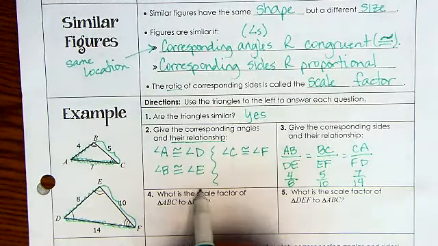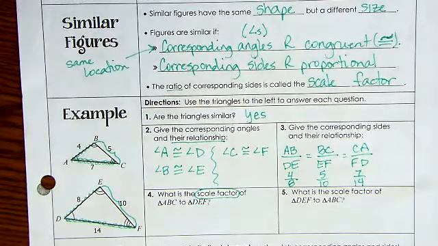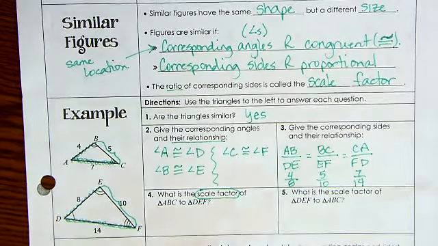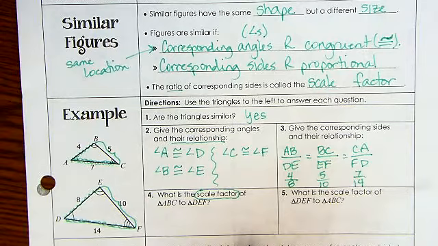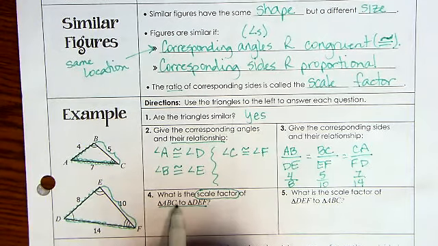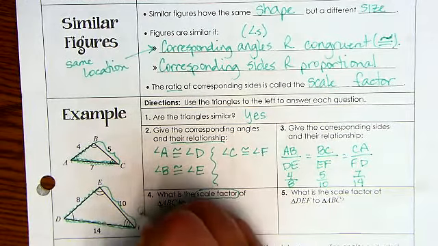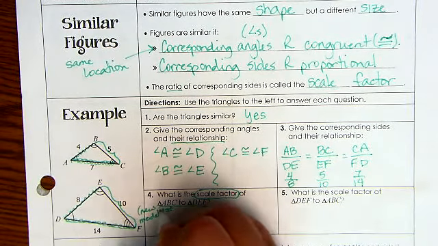What is the scale factor? Okay, we don't have one labeled as new or old here, which is the way we thought about our model to actual when we talked about scale factor before. So it is determined by the way it is read. It says triangle ABC, so this is going to be the first, our new or the model.